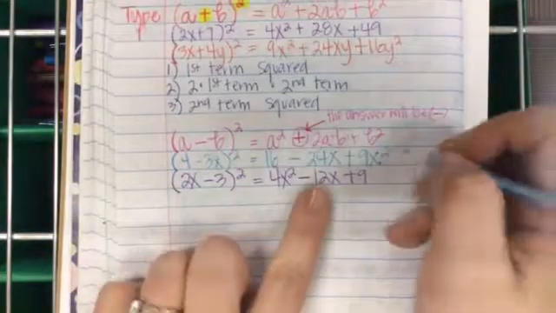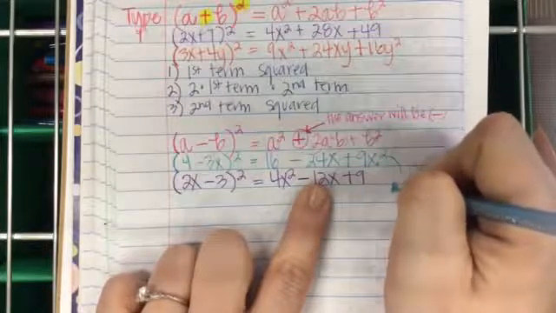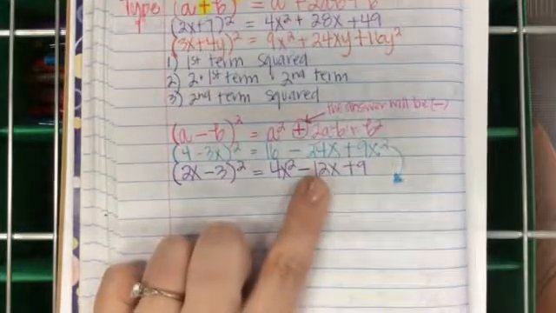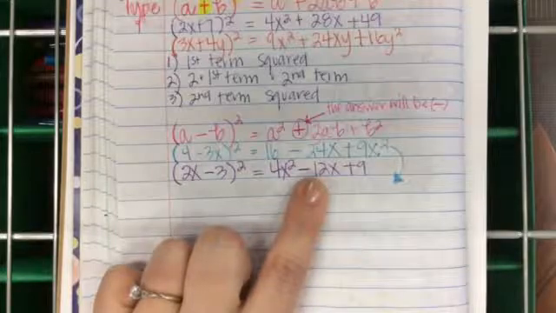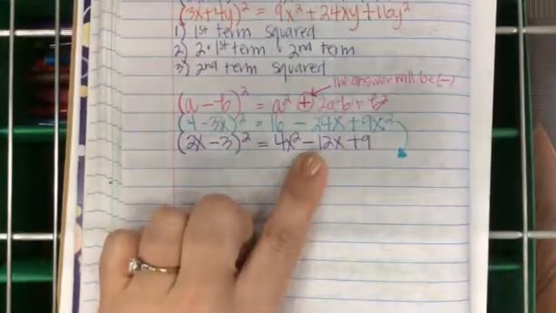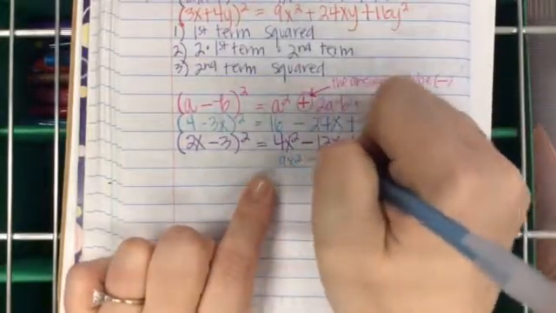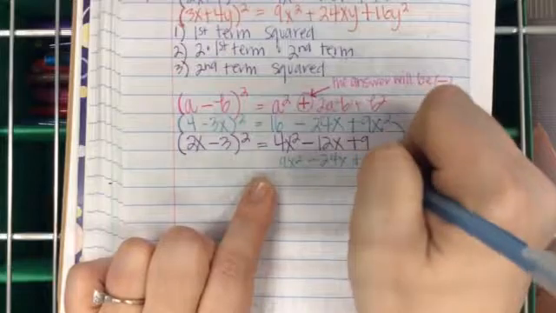This guy right here in the light blue. I forgot something about it. What's a better way of writing it? What's it called? Standard form. 9x squared minus 24x plus 16, right?